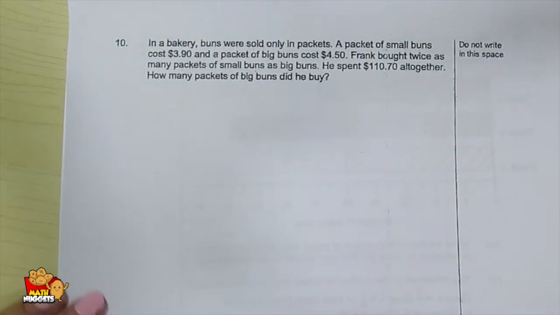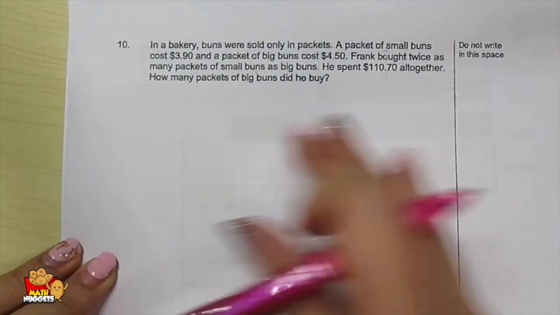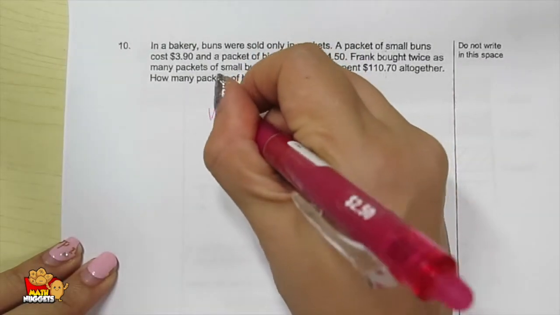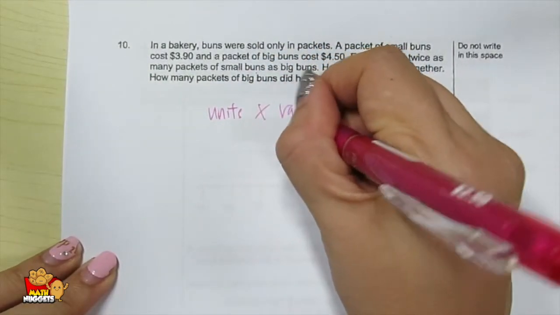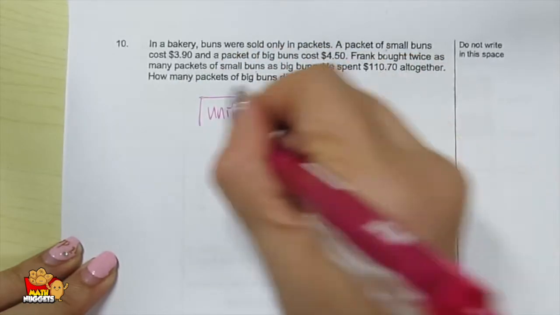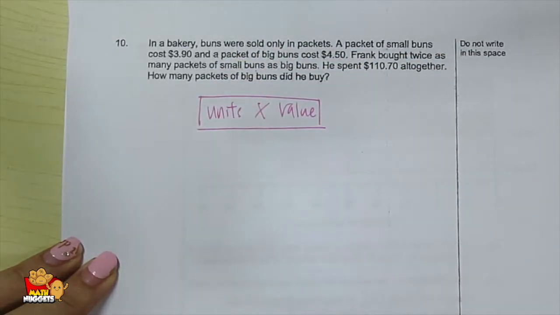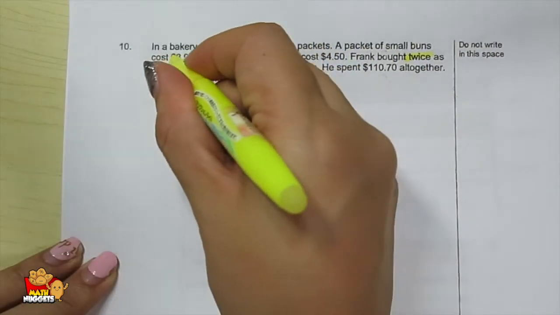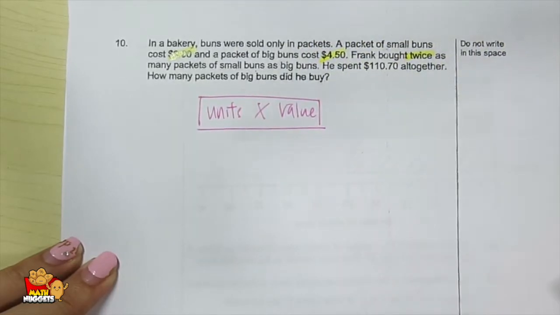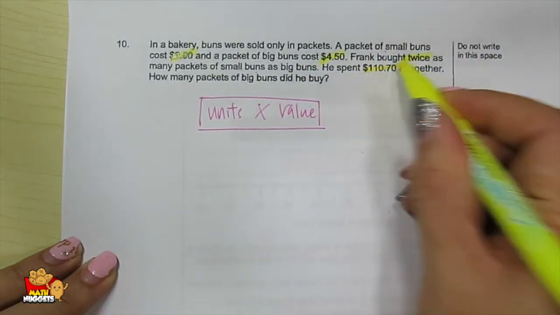Question 10 is units times value. Now how do we know that this is a units times value question? You have twice. This gives you the units. You know small is 390, big is 450. This is your value. And this is the total value.